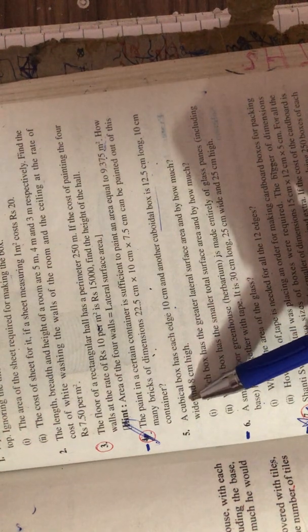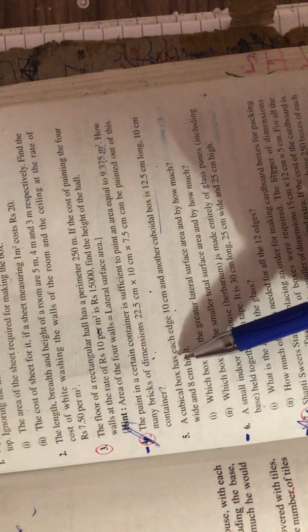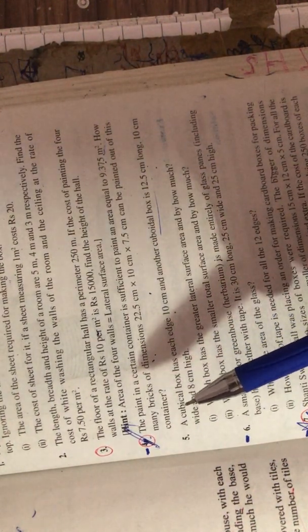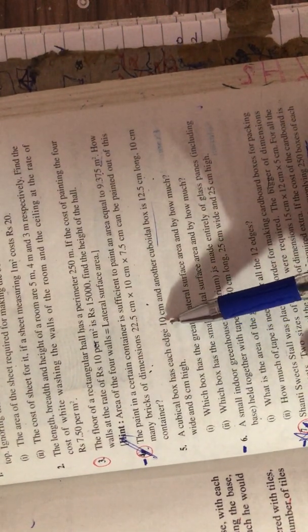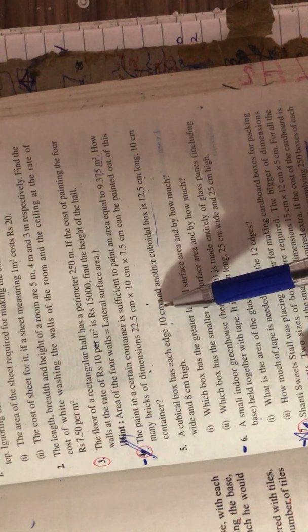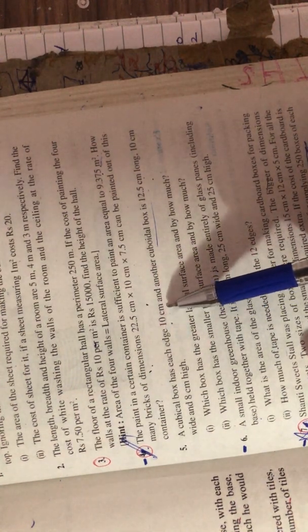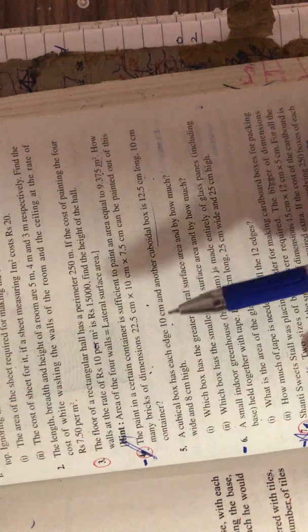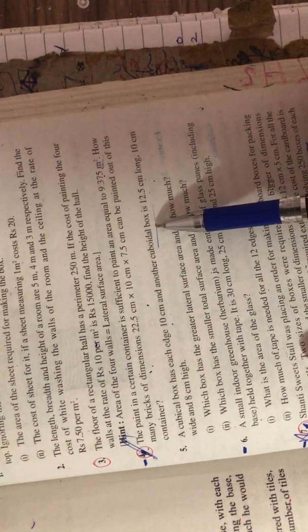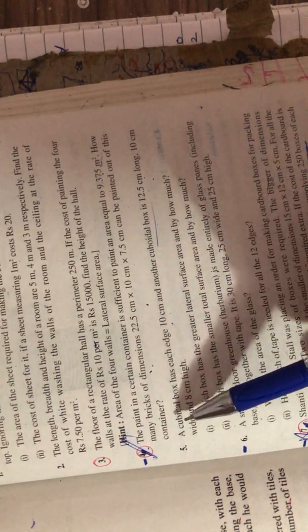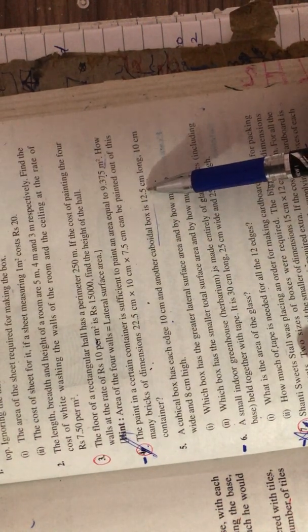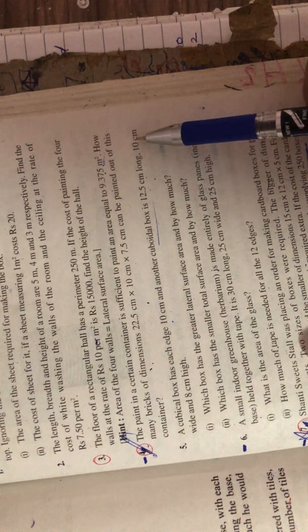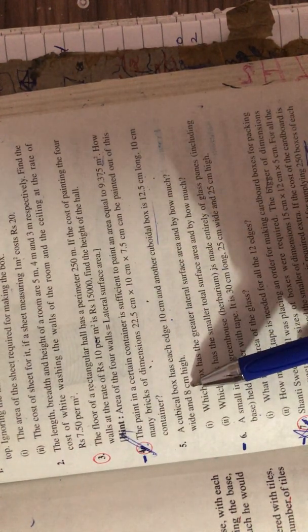Now coming to the 5th question, a cubical box. Cubical means a box which is of cube shape. A cubical box has each edge 10 centimeter. It means length, breadth, height all are 10 centimeter. A is 10 here. And another cuboidal box. Now we have two boxes. One is cubical, the other is cuboidal. And the dimensions of the cuboidal box are 12.5 centimeter length, breadth is 10 and height is 8 centimeter.